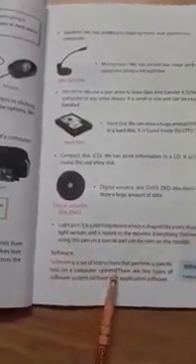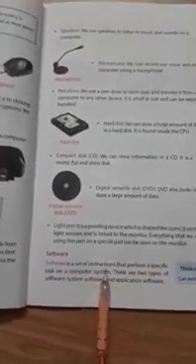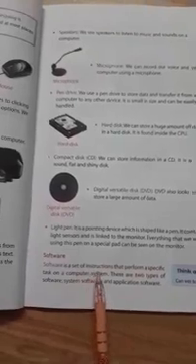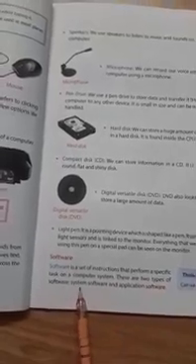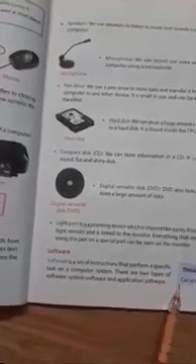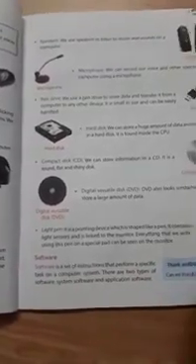Now we'll be switching on to the other main component of a computer system, and that is software. Software is a set of instructions that performs a specific task on a computer system. These are a set of instructions that are given to a computer system to follow something. There are two types of software: system software and application software. Now, what are these system software and application software? Let's discuss in detail.